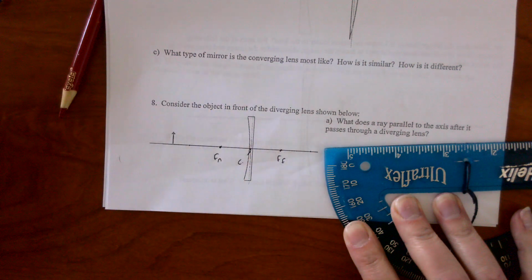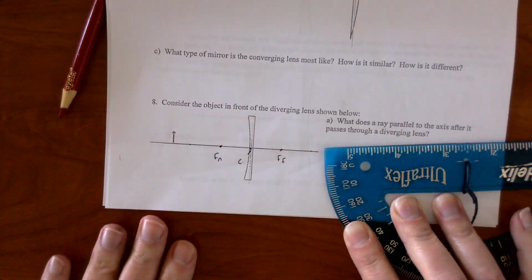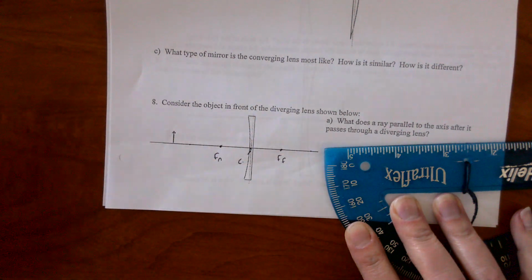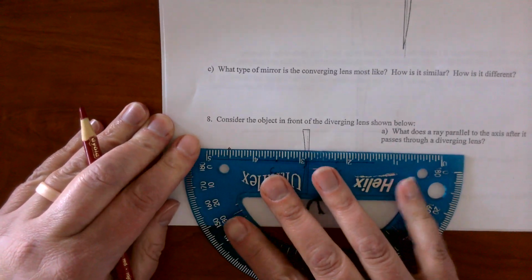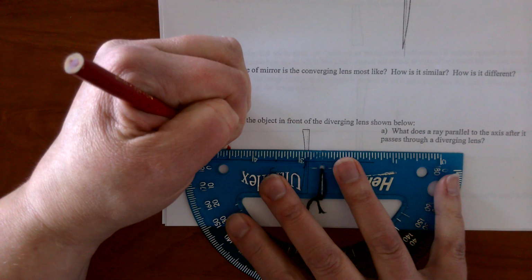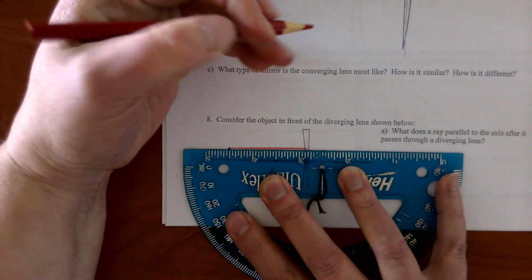Sorry if I called it a mirror before. So we have the center and our focal points of our lens. And we're going to follow the same kind of rule here, where we start off parallel, or straight from the top, and hit the lens.